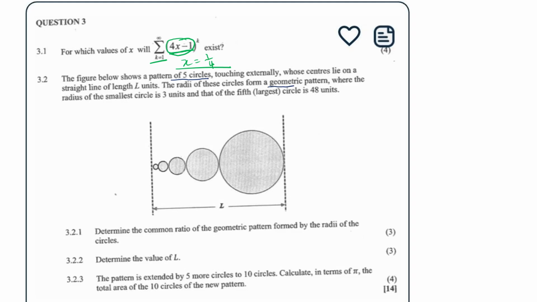Okay, it is a geometric pattern, where the radius of the smallest circle is 3 units, and the fifth, the largest circle, is 48 units. Therefore now 3.2.1, determine the common ratio of the geometric pattern formed by the radii of the circles.